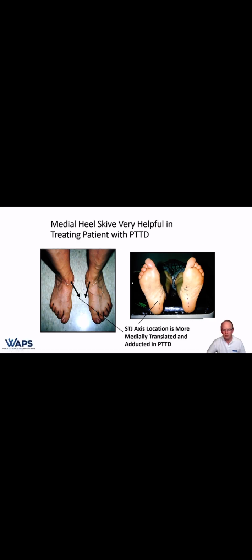Again, medial heel skive is going to be very important in trying to push medial to the subtalar axis and reduce the pain that this patient has in the posterior tibial tendon. Here we see the subtalar axis on the right foot that has a posterior tibial tendon dysfunction is more medially deviated.